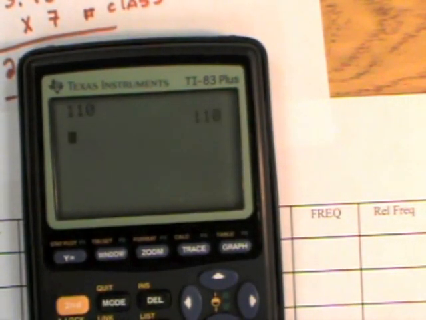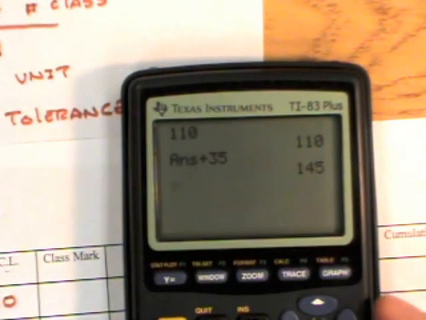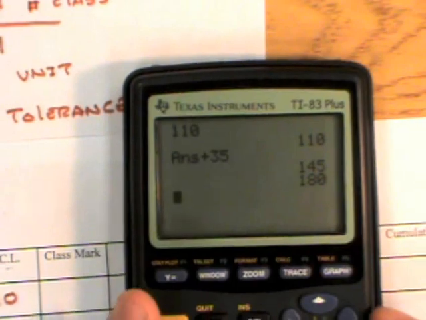I like to hit enter, and then if I hit plus, you see how the A and S comes up on the calculator? When I add the 35, which is my class width, it'll automatically add the 35, and I don't have to keep retyping it into the calculator. So when I hit enter, it takes me to my 145. If I were to hit enter again, it takes me to the 180, and I can run through this whole process.